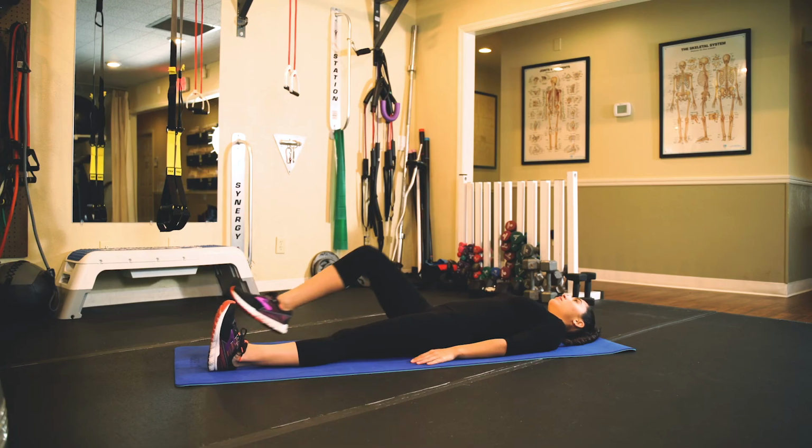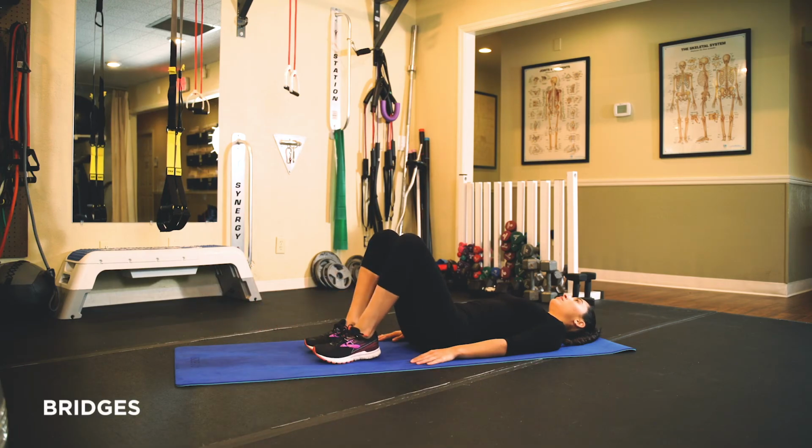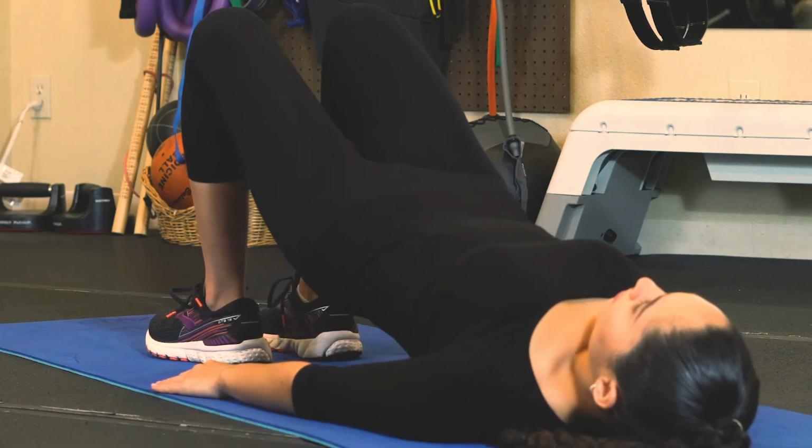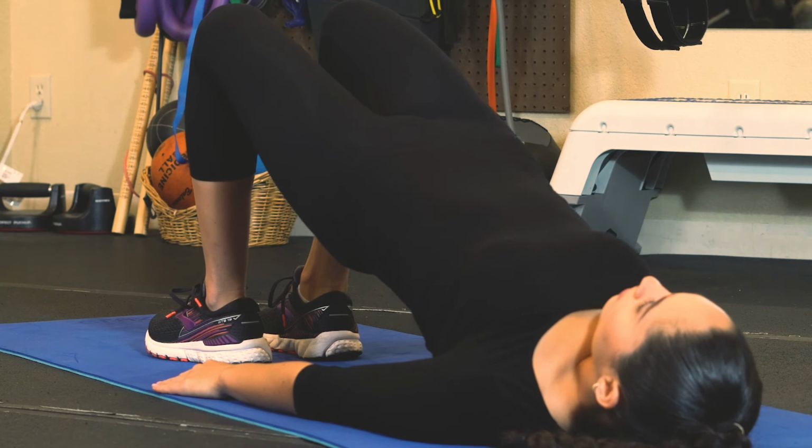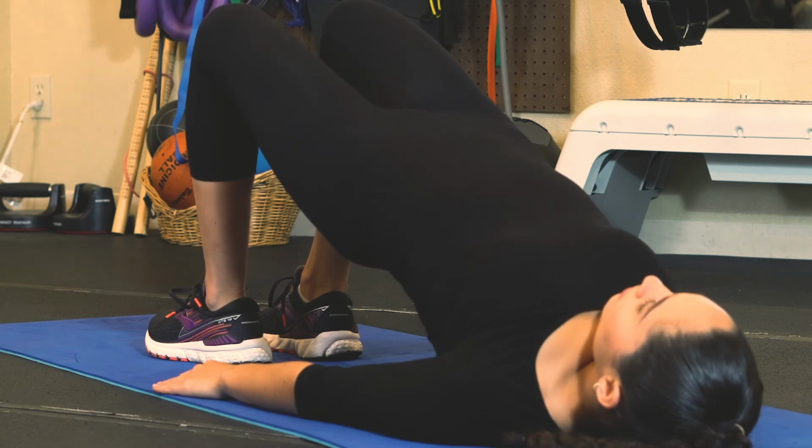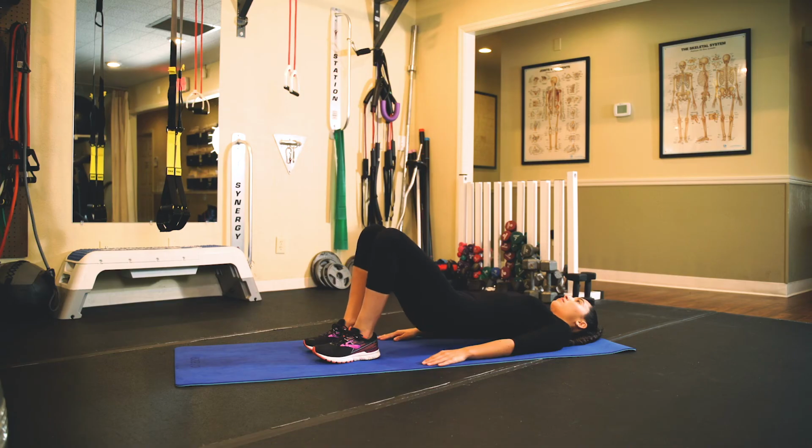Next up, we'll use bridges. Lie on the floor, both knees bent, flat feet on the floor, keeping the head and shoulders on the floor. Engage your core and lift your pelvis until you form a straight line between your knees and shoulders. Make sure to keep your glutes and core tight throughout the movement. Hold the top position for 2 to 5 seconds. Perform 10 times.